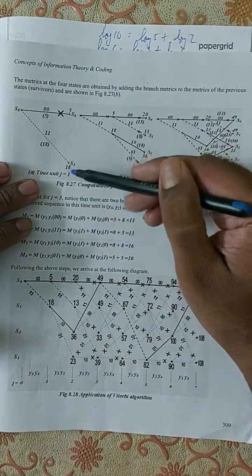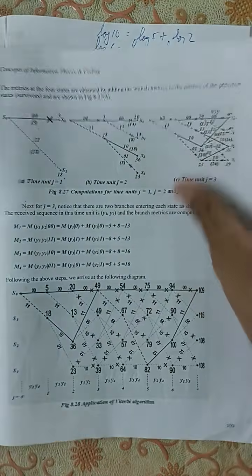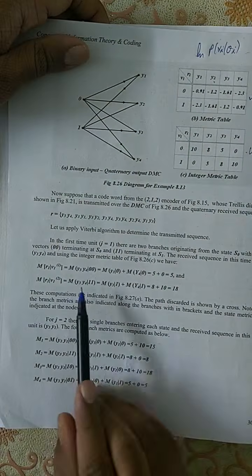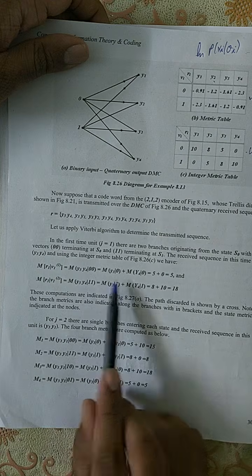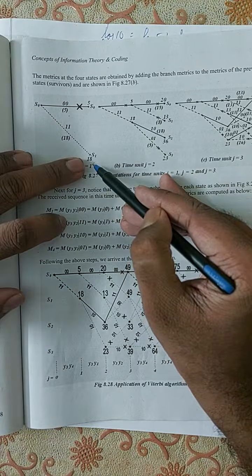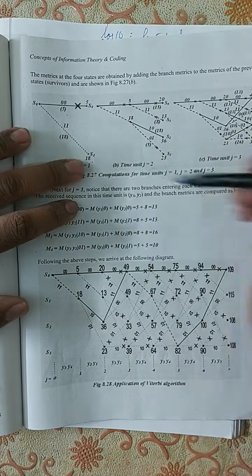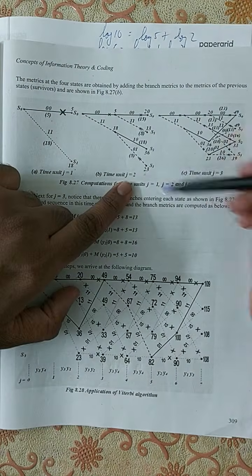You see here, when you calculated the log likelihood function using the computation that you see over here, this is the computation, right? Using these two computations, you can see that the metric over here is 5, the metric over here is 18, and since this is smaller, we discard this because this is larger. And then we increment the time unit.